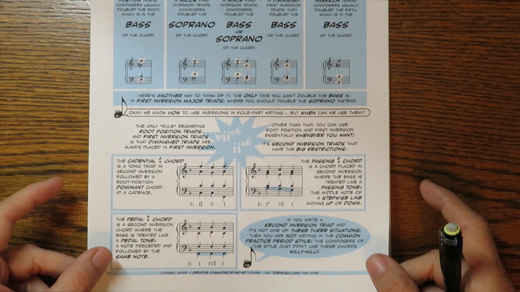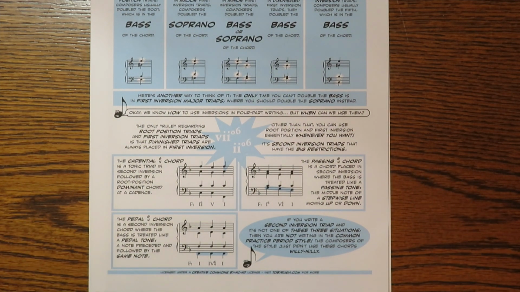So here's a Toby Rush handout, and I'm sure you're familiar with these now if you've been watching my videos. These are really great quick reference. They're also in your book. So we'll start here though. Let's start with the cadential 6/4.